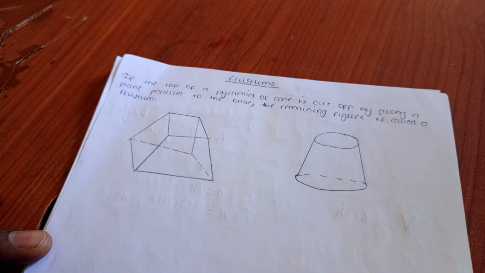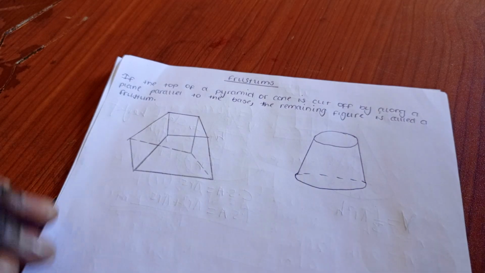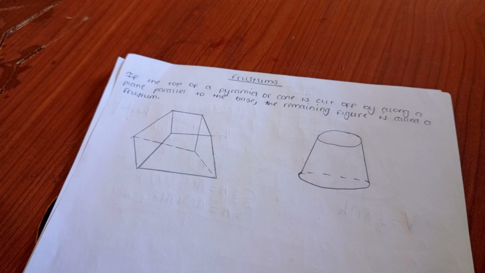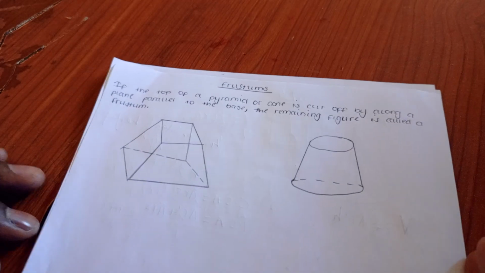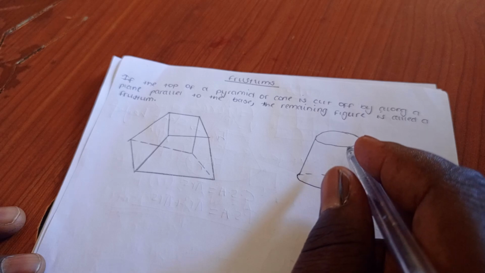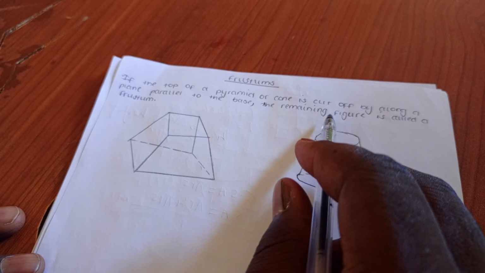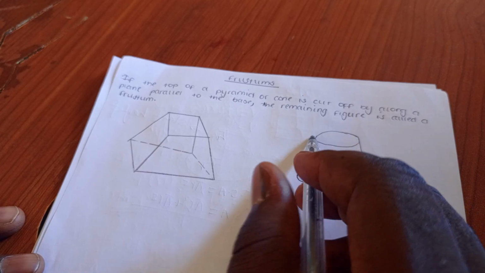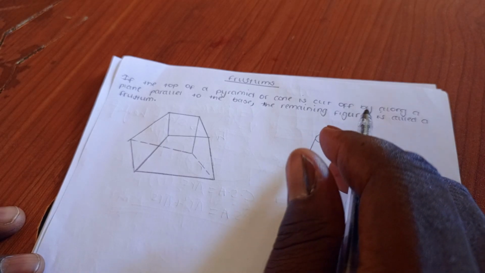Right? Good. So we have two types of frustum at this level: the frustum of the cone and the frustum of the pyramid.